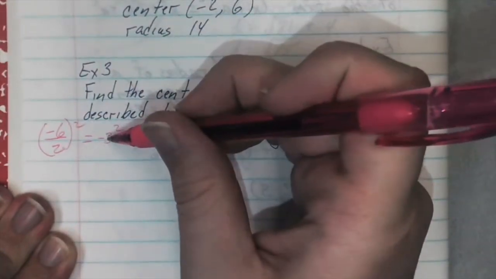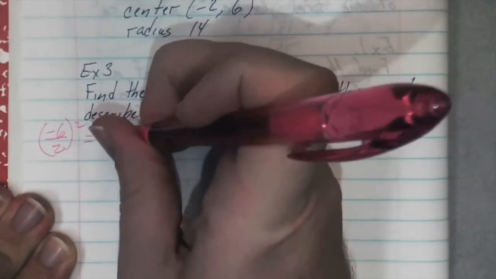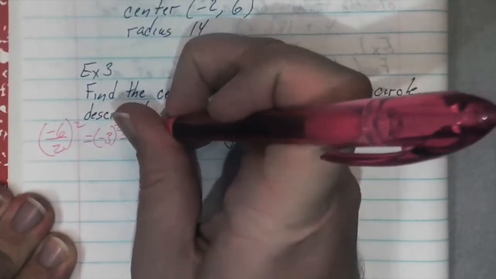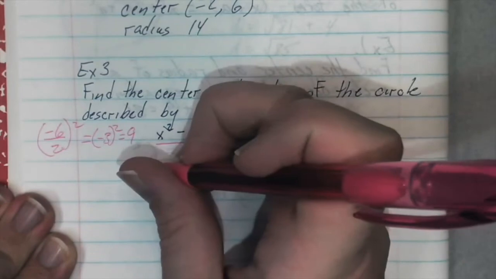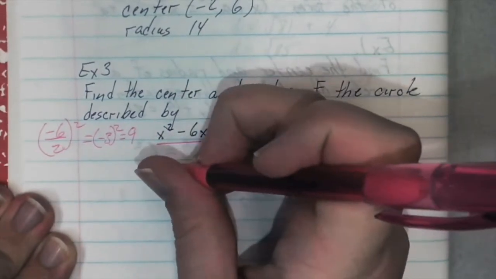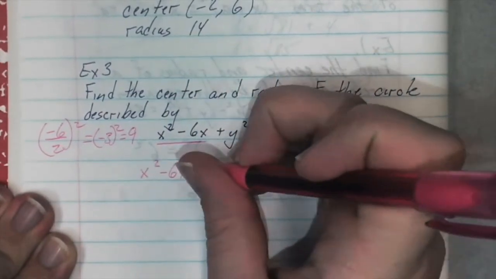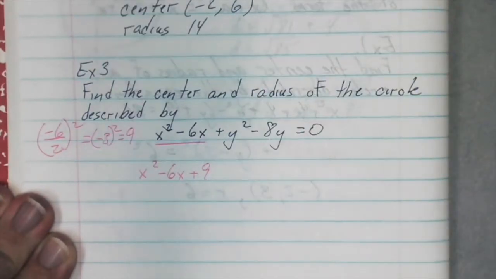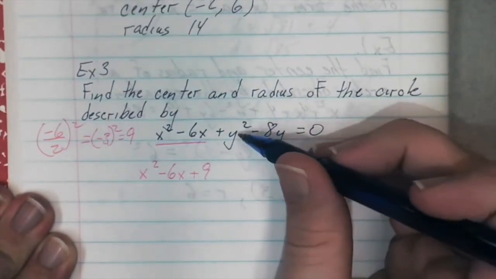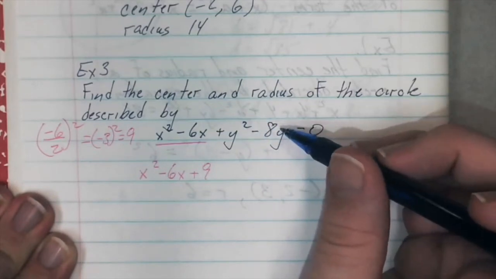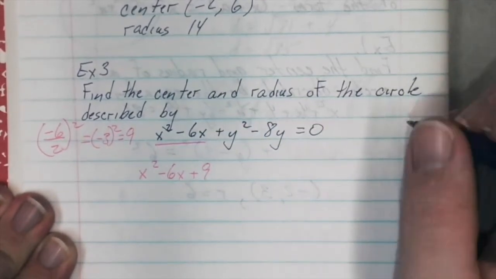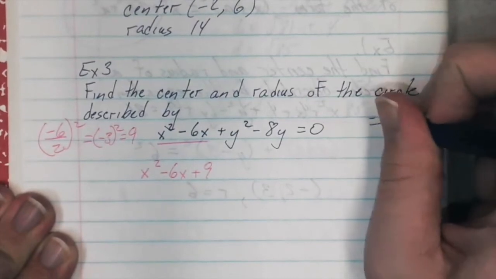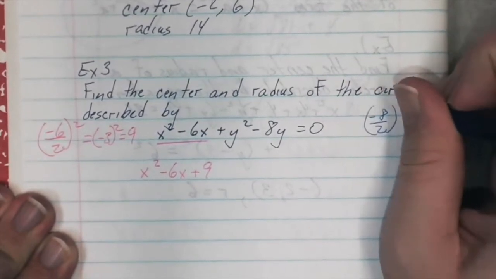Remember, this is going to end up in our equation, the negative 3. And then that's going to be 9. So that means that this is going to be x squared minus 6x plus 9. This is always positive. When I take a look over here, I have my y squared minus 8y. So I'm going to have my minus 8 over 2 squared.